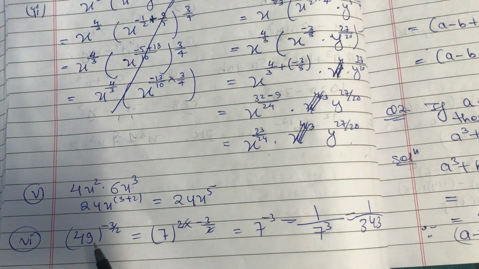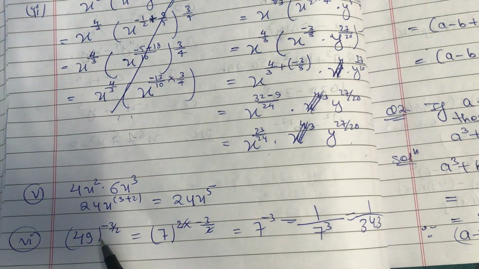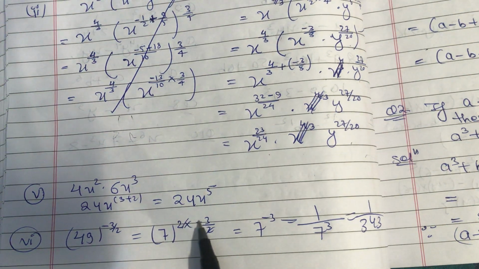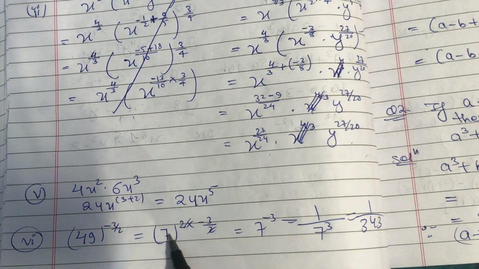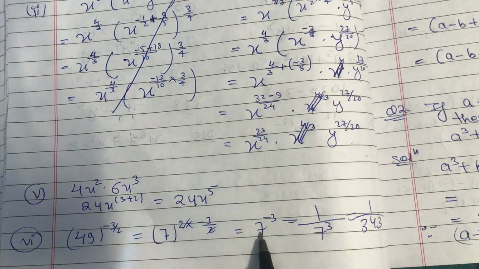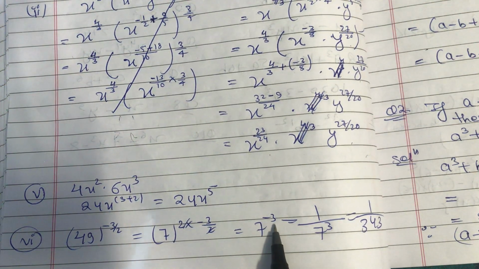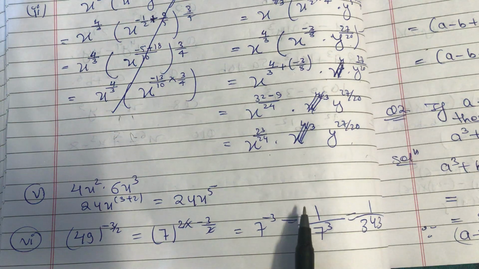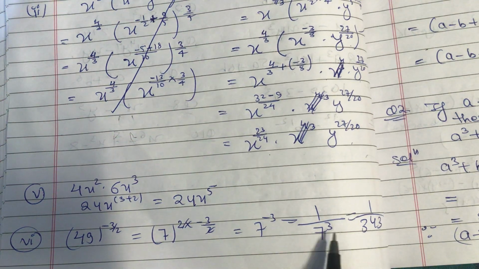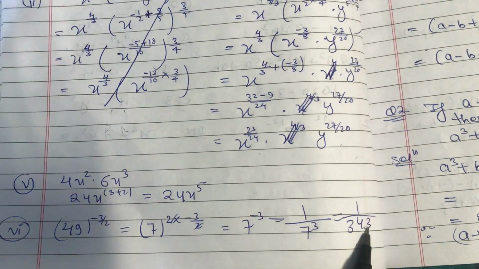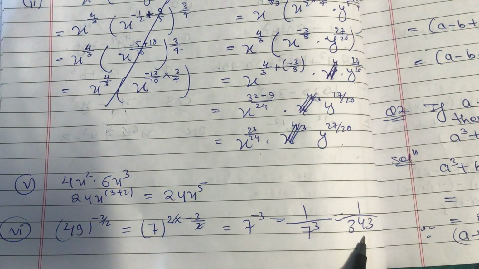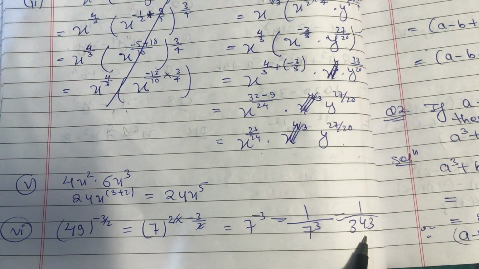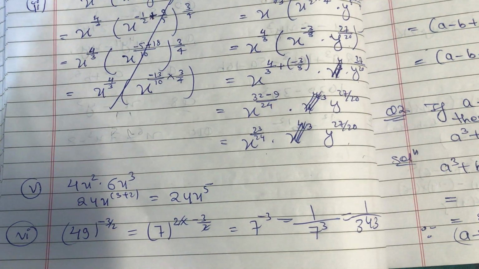The next question is 49 whole to the power minus 3 by 2. So 49 can be written as 7 square, into minus 3 by 2. So this 2 and 2 will cancel out. So we'll get 7 to the power minus 3. Now this 3 in the reciprocal form, we can write 1 by 7 to the power 3. So 7 to the power 3 is 343. So I can write 1 by 343 as the final answer after simplification.